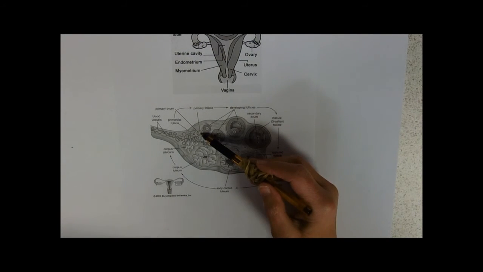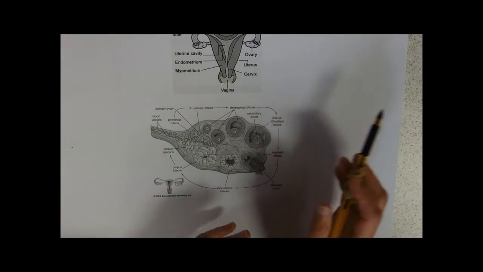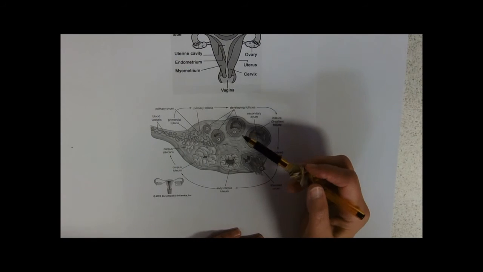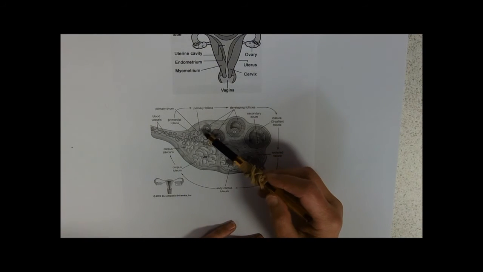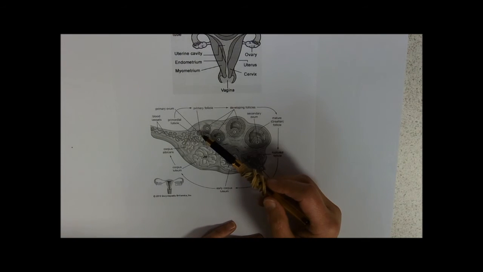They just stay there as primary follicles, sometimes called primordial follicles. Again, it varies from account to account. I don't think they'll be too bothered which you use. I quite like primary, it's easier to spell. They stay there till puberty.